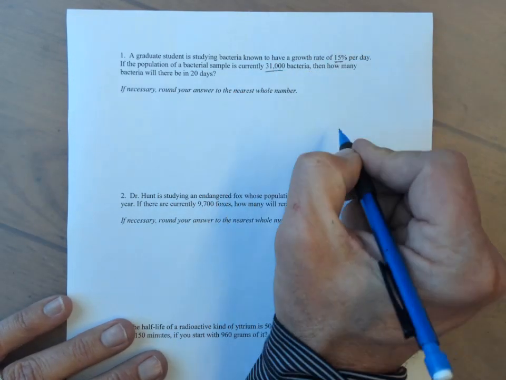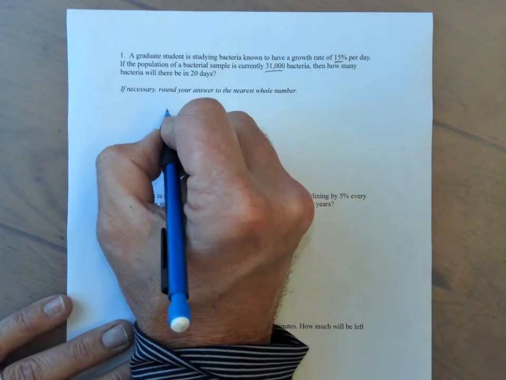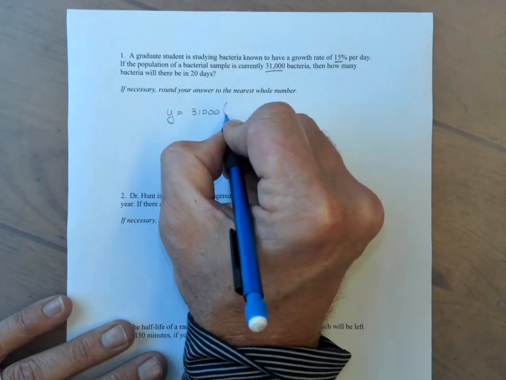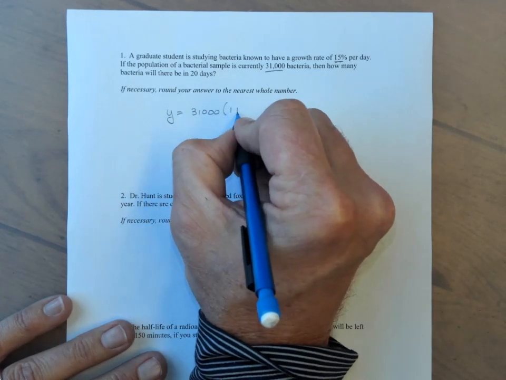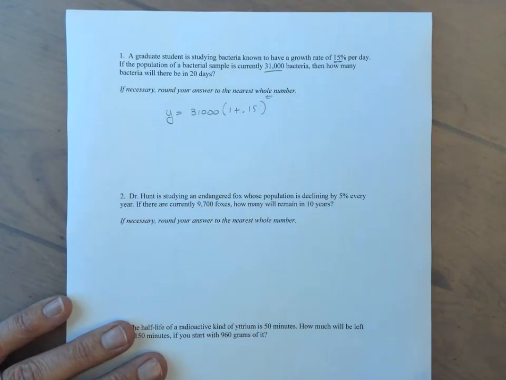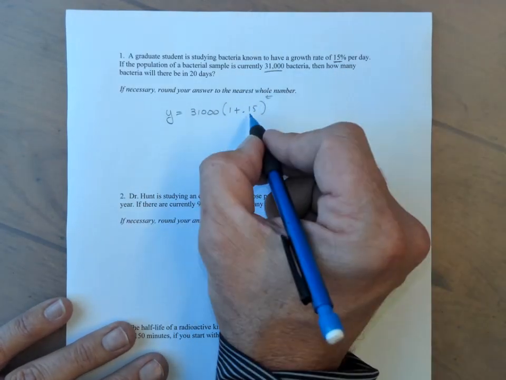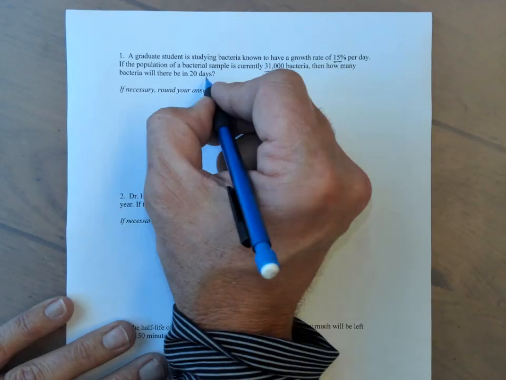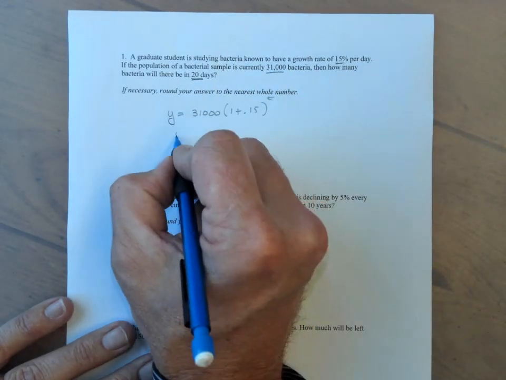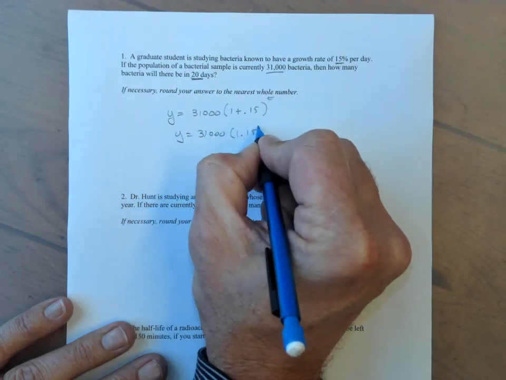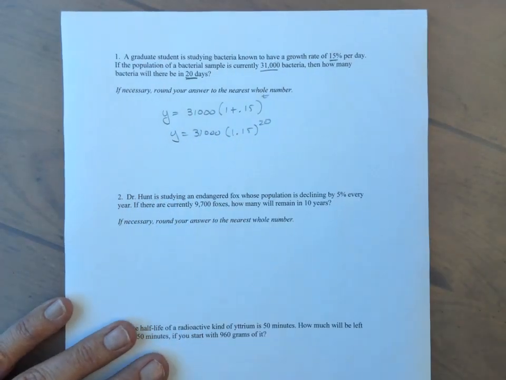We start with 31,000. So the equation to represent the quantity at any moment in time is the starting amount times 1 plus the rate of increase raised to the time. 15% as a decimal is 0.15. And now we want to know how many in 20 days. So that's our t. So we have 31,000 times 1.15 raised to the 20th.